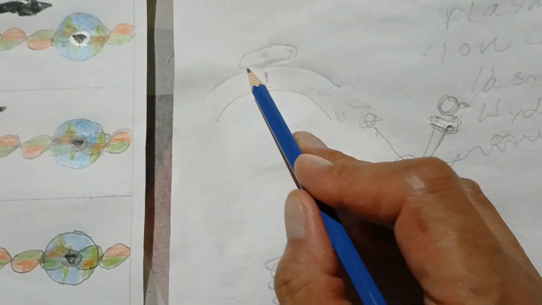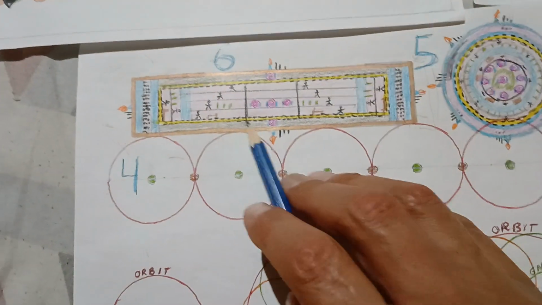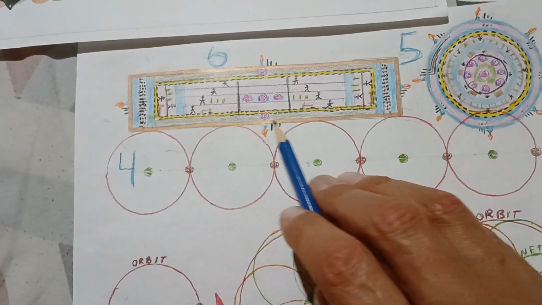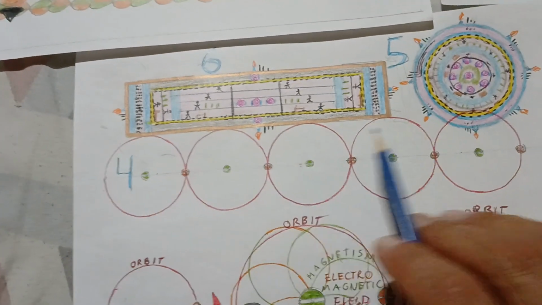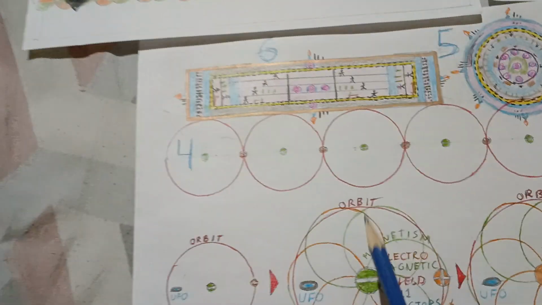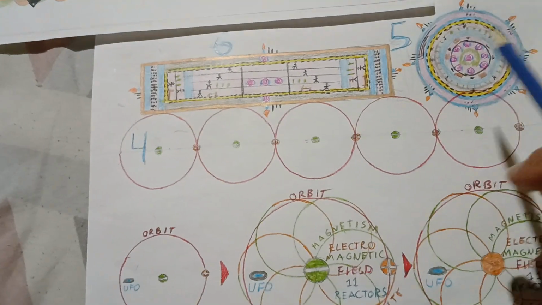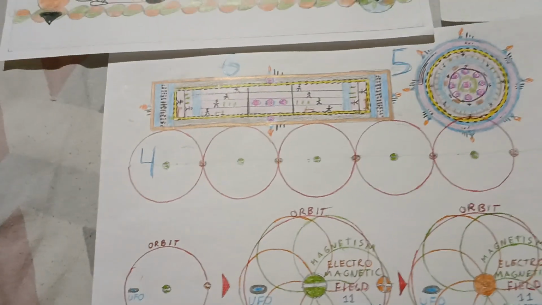Basically, we could divert these 11 nuclear fusion reactors to the bottom of the UFO, and it would create a force field underneath that would repel or catch any projectiles being shot up from the Earth. It would catch them because of the size of the electromagnetic field being generated by the 11 nuclear fusion reactors.